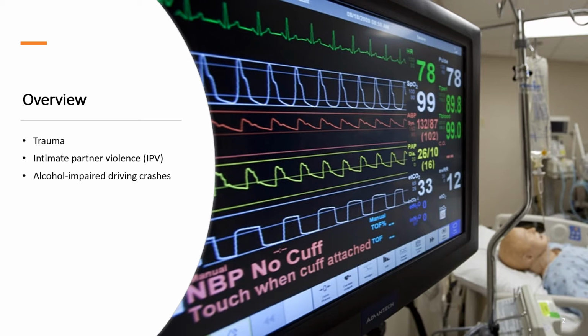So just a broad overview, trauma is one of the leading causes of death in age groups younger than 44. Intimate partner violence is one of those things that we would also include in trauma, and that actually constitutes a much larger portion of the injuries that we see than we would like, of course. And then alcohol-impaired crashes also make up a huge portion of the injuries that we're seeing in the United States. So let's get right in.